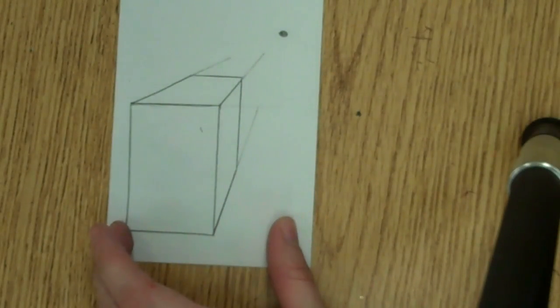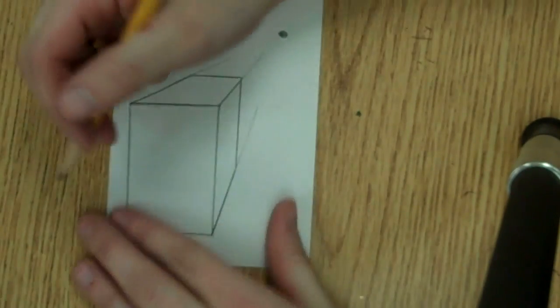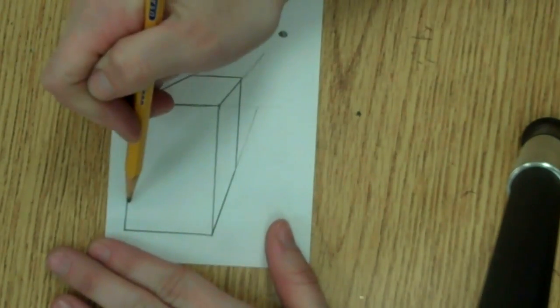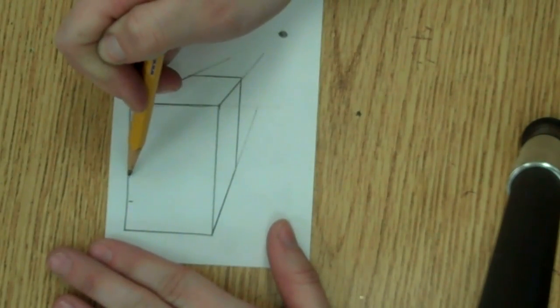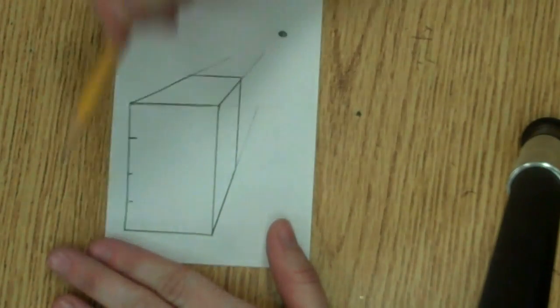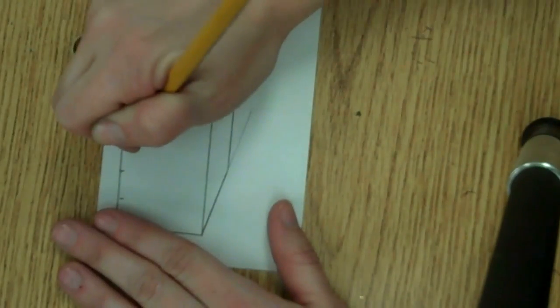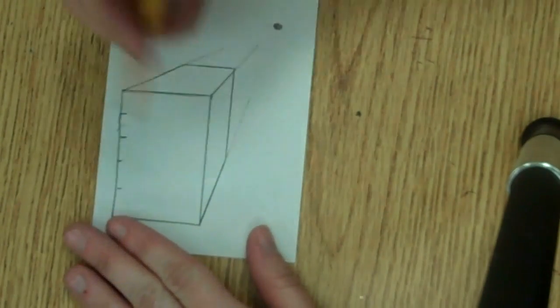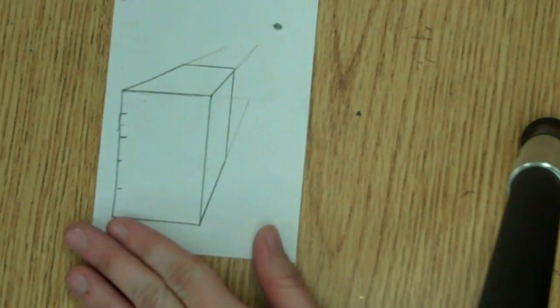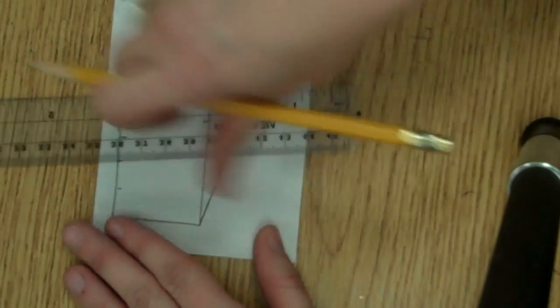Next thing you want to do, you want to divide up your box into an odd number of spaces, so an even number of marks. There's 1, 2, 3, 4. Sorry, it's an odd number of lines. Okay. I'm going to draw straight lines down the face of my box.